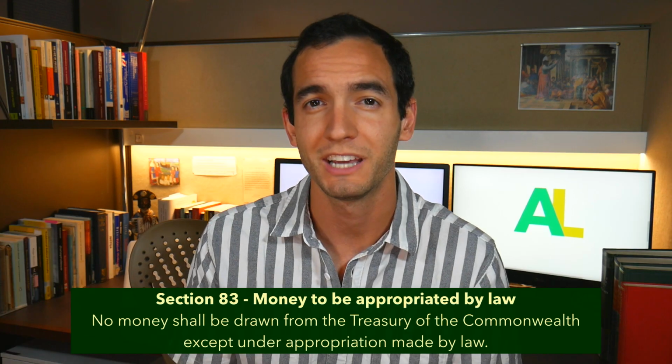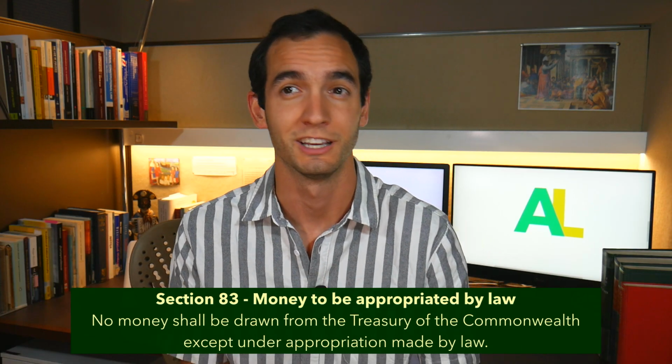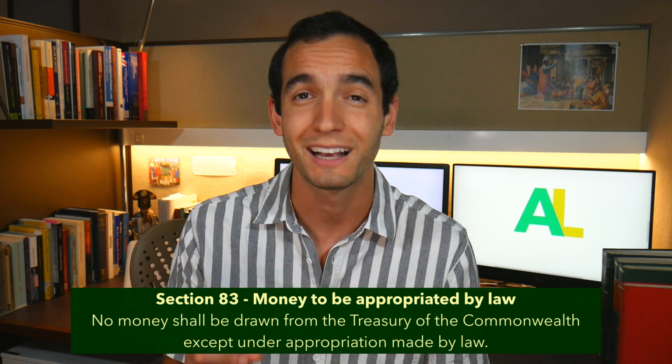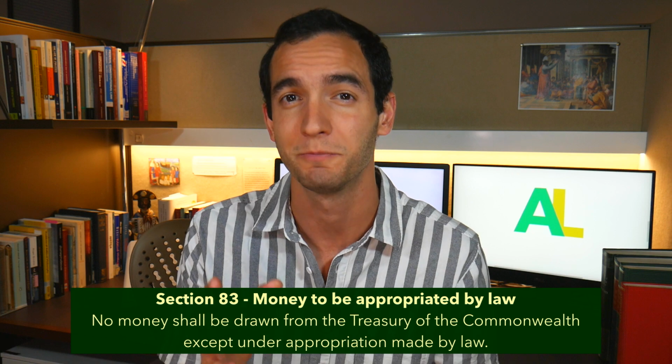But what are the appropriation bills? Why do they have this name? Section 83 of the Constitution says that no money shall be drawn from the Treasury of the Commonwealth except under appropriation made by law. So to withdraw money for the purposes of the Commonwealth, the Executive needs to propose in the House of Representatives an appropriation bill.